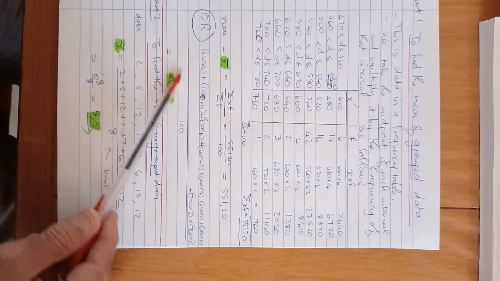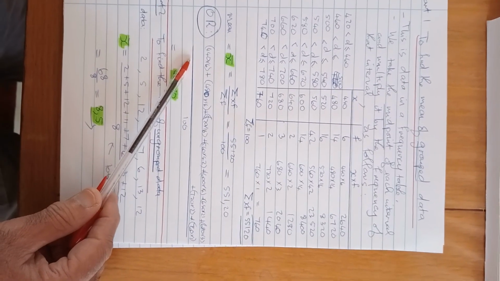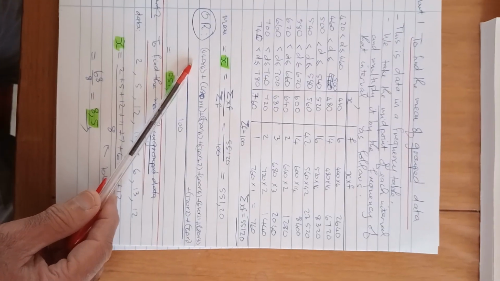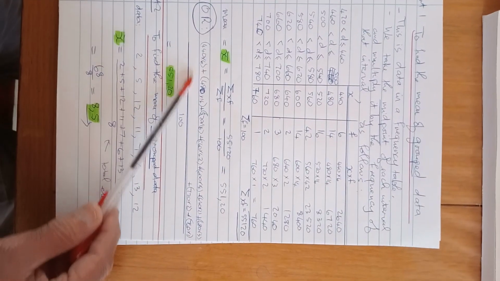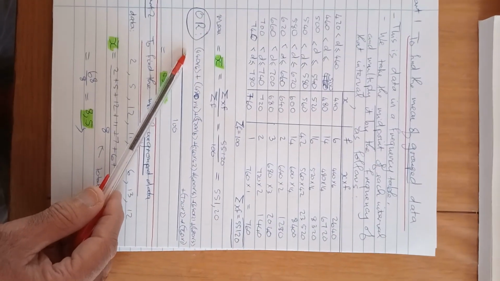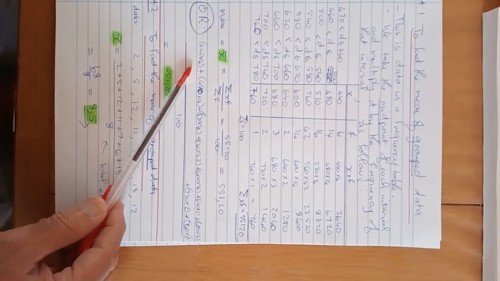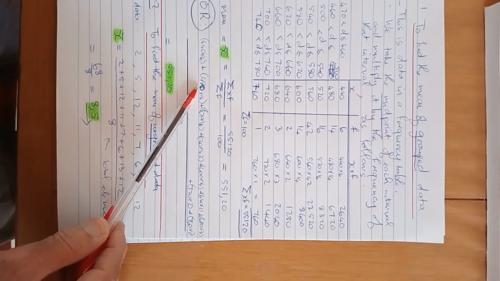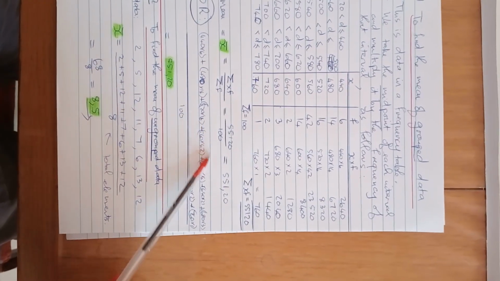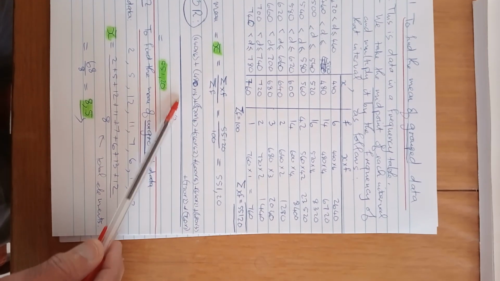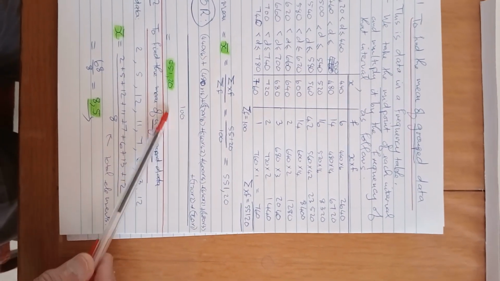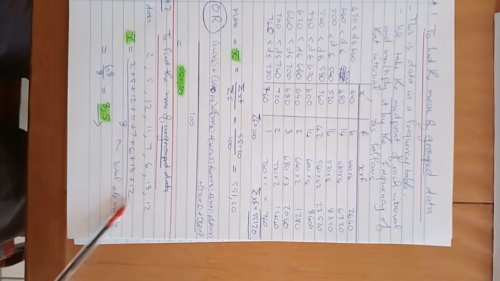Okay, you could also do it separately. I think Tatum did it in this way, multiplying as one step basically the midpoint times the frequency plus the next interval, the midpoint times the frequency, and so on, and then dividing that all by 100 in one step, and there you get obviously the same answer.